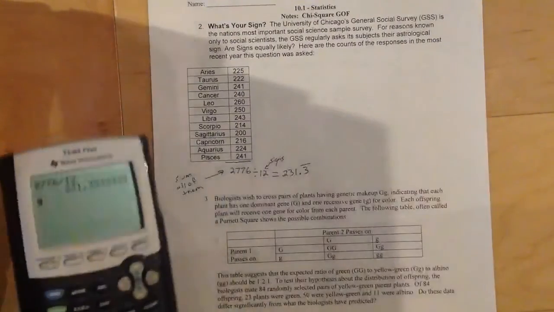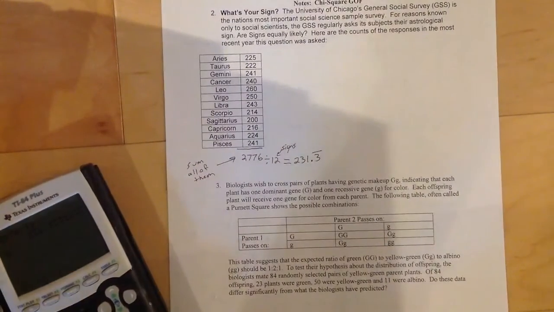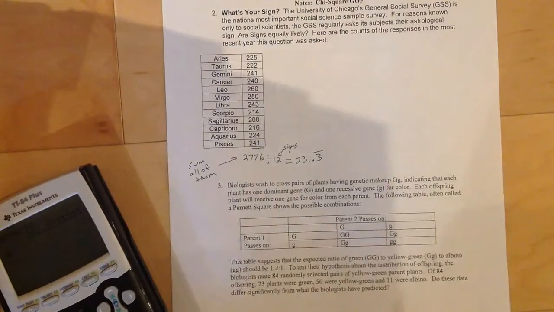That would be our expected value for each of those signs. Each of those we would be expecting 231.3 repeating.